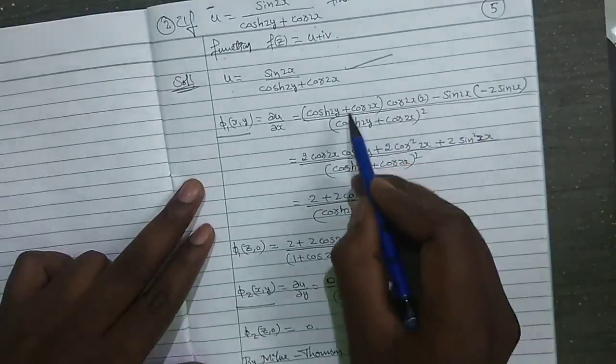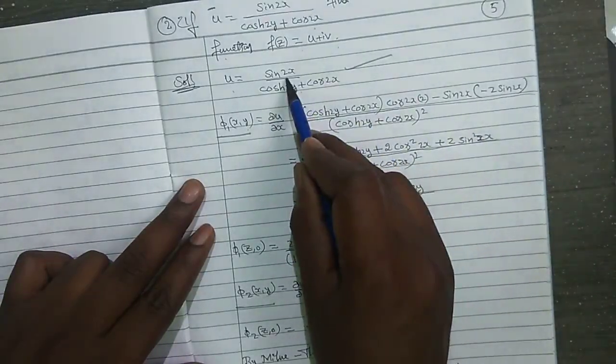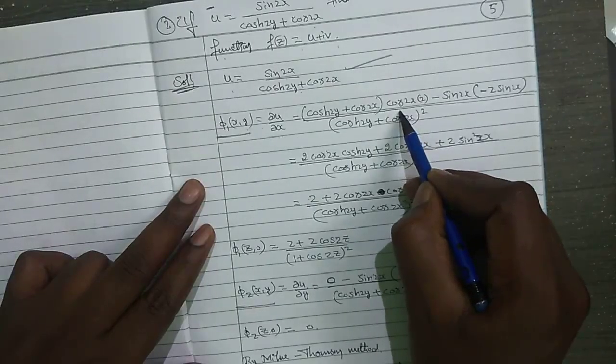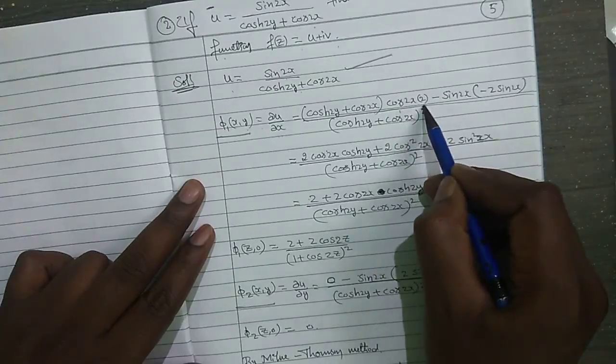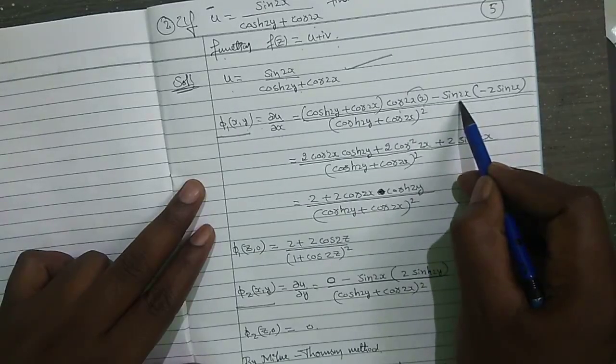So here, the denominator I am keeping as it is. Second one, if you do the differentiation, sin 2x will become cos 2x into 2 by chain rule, and minus the second one as it is I am keeping, and the denominator part I am differentiating with respect to x.